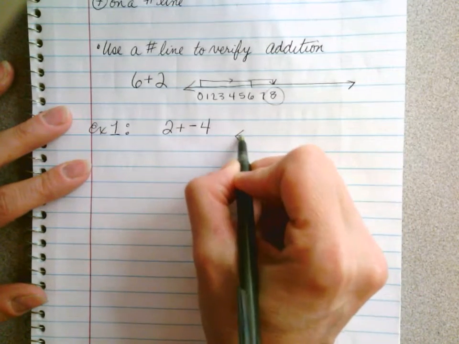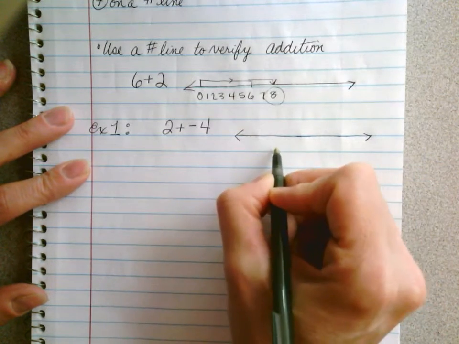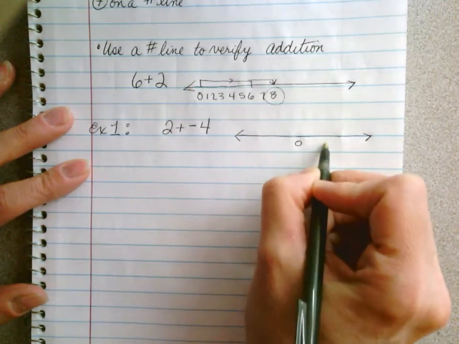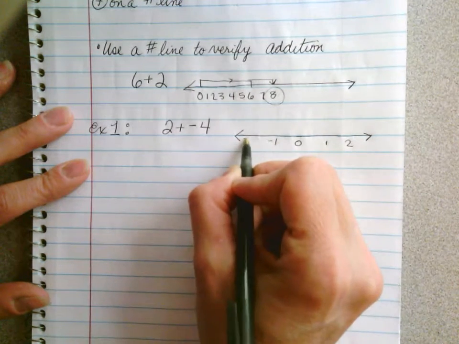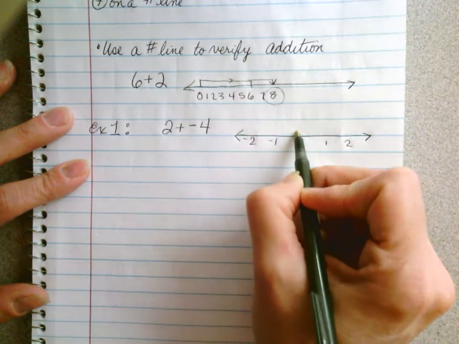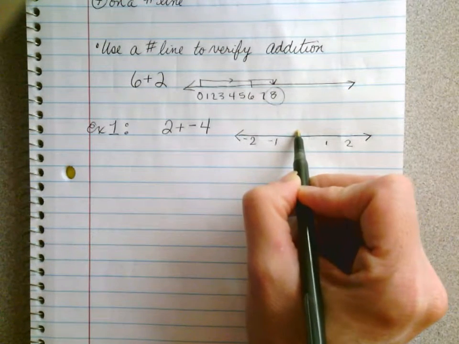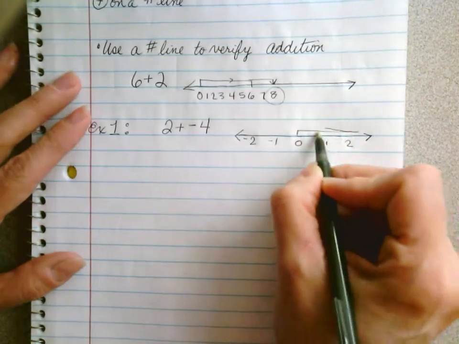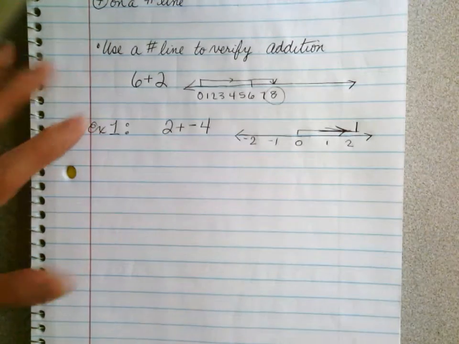So, most of you might already know this answer, but let's go for sake of argument. If I have an addition problem, I always start at 0, go to the first number, which is 2. Okay? What am I going to do with that 2?